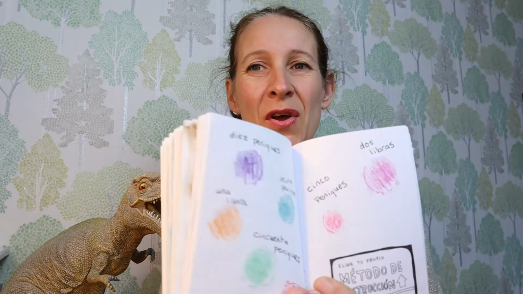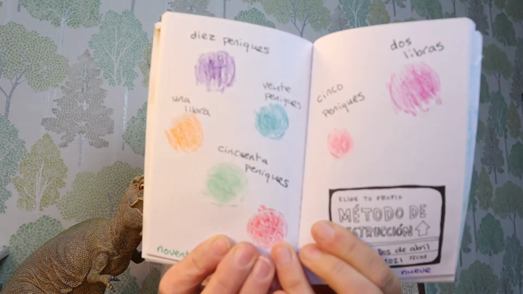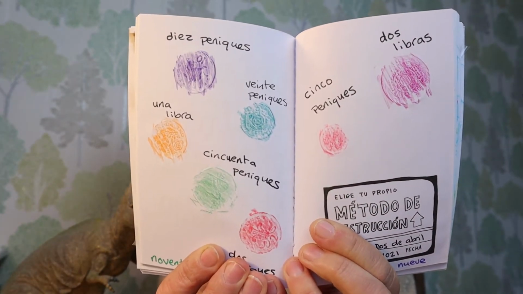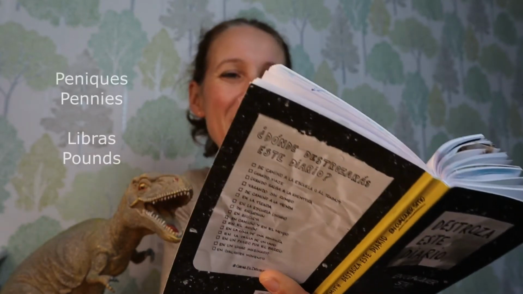So, have a look at the link, see if you want to just do it in a notebook that you have lying around the house, or if you want to, you can buy this one. Oh, look here, I like this one. This one I decided to rub coins and label them en español. So I've got 10 peniques, 2 libras, 2 pounds. Bueno, okay, es todo lo que quiero decir.